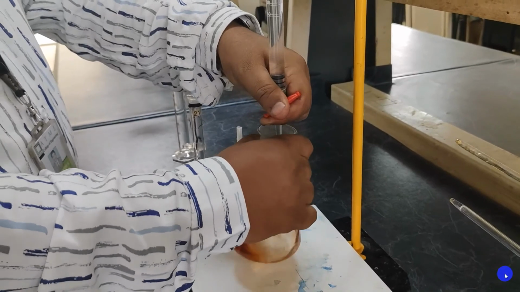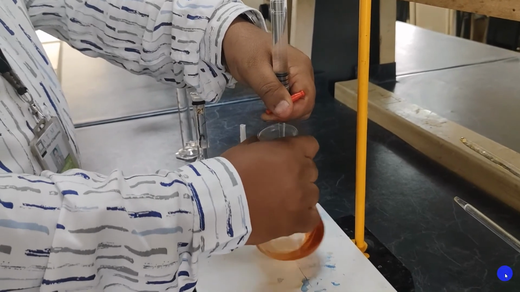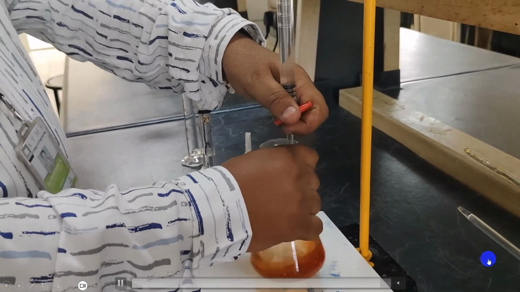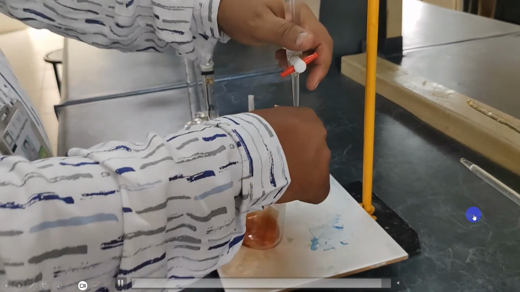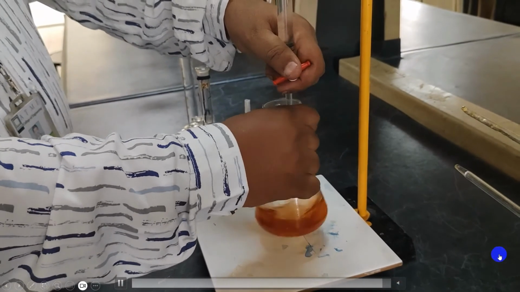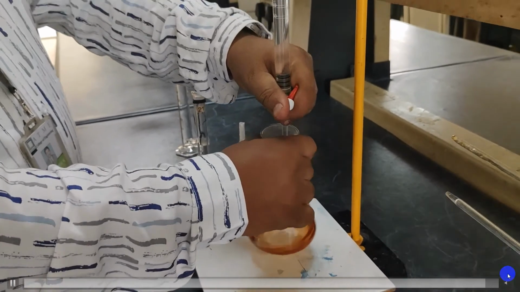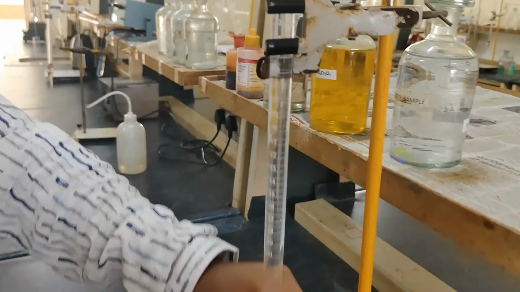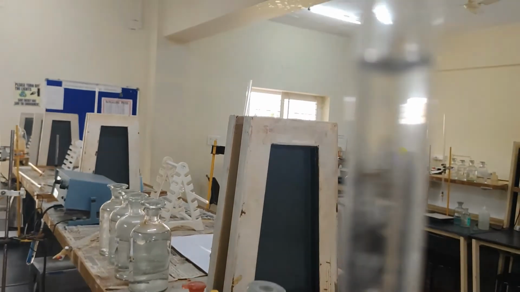So once reddish brown is formed, stop the reaction and note down the end point of the reaction.